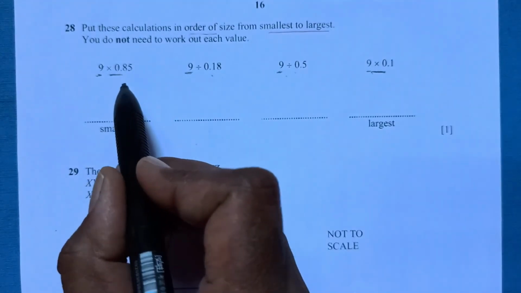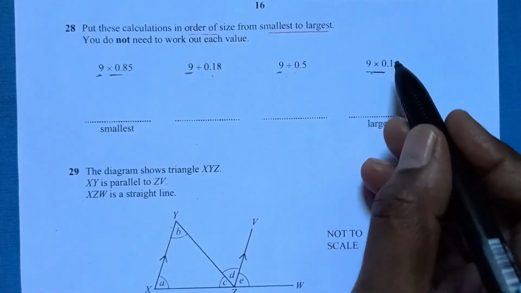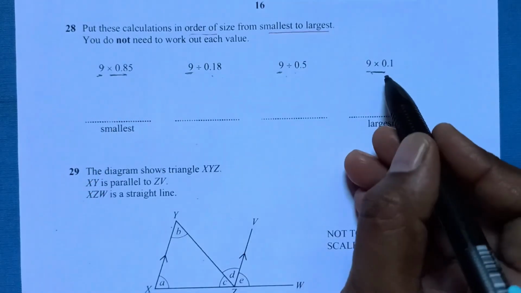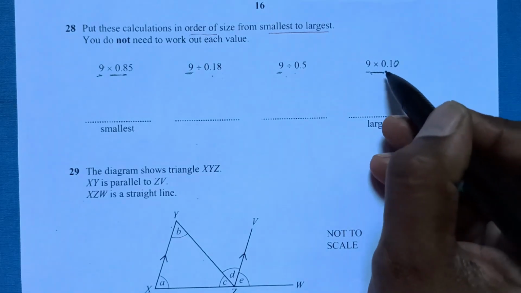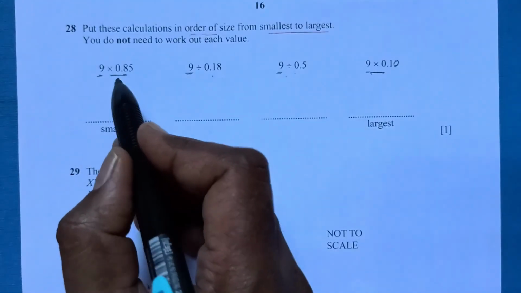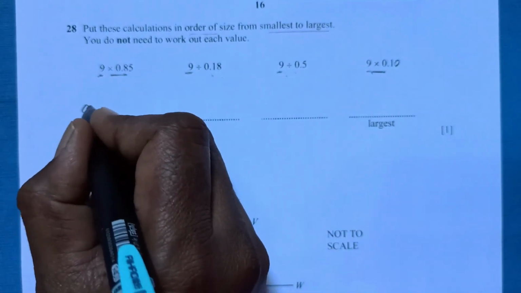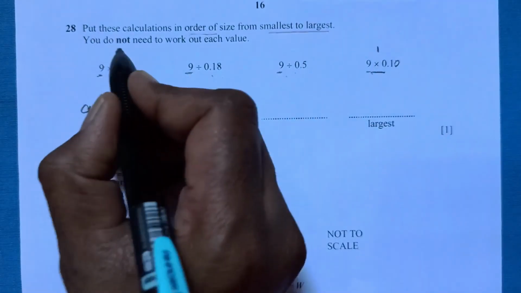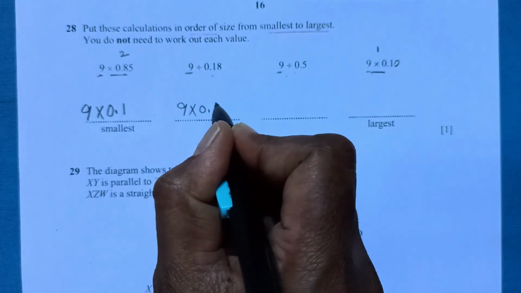Now we need to see which one is smallest out of here. So 9 times 0.1 and 9 times 0.85. This number will be greater than this one because you are multiplying here by 0.1, let's say 10 percent, and here you are multiplying by 0.85. So this is the smaller number. So in here it will be 9 times 0.1. This will be the first one. Then the second one is 9 times 0.85.